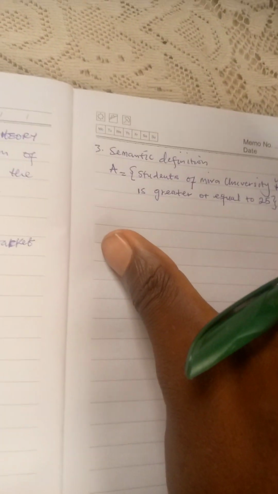Okay, so this is an example of semantic definition, right? So I defined the set.